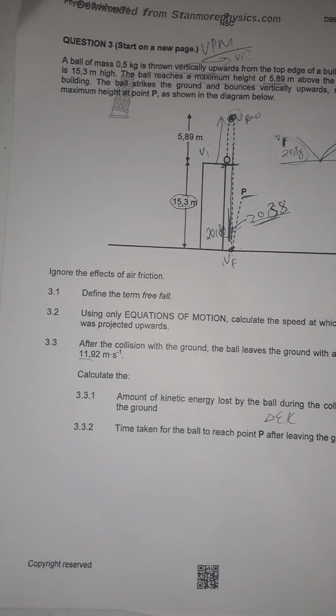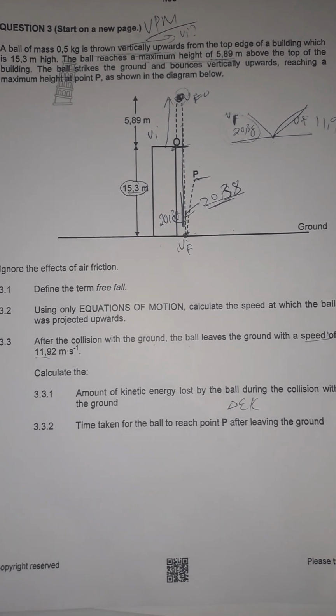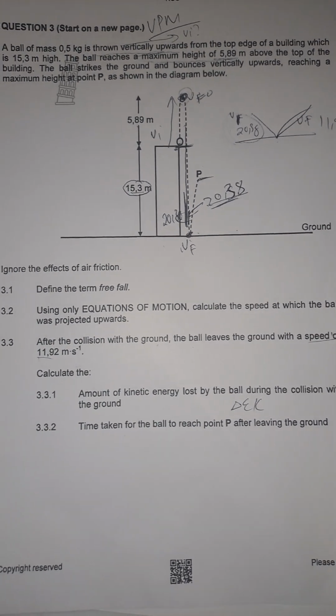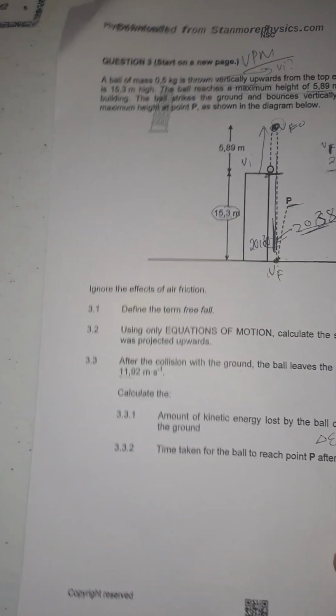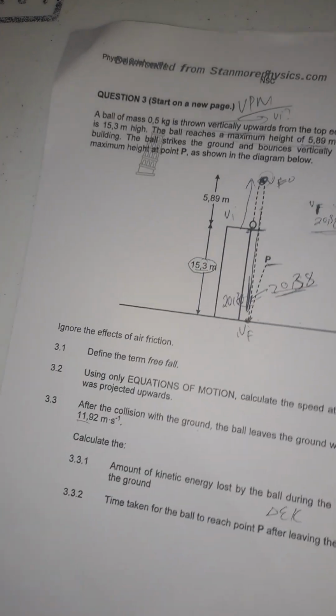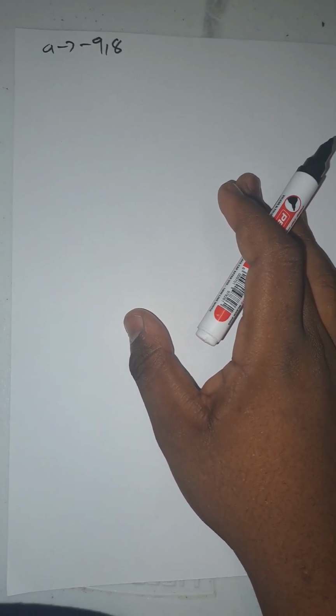Now we know that the initial velocity there is 11,92, and then we simply have to calculate the time. Okay, let's go. Which formula can we use there? We know that our acceleration is simply negative 9,8. And what is our initial velocity? Remember, I'm taking upwards as positive. So my final velocity is going to be what?